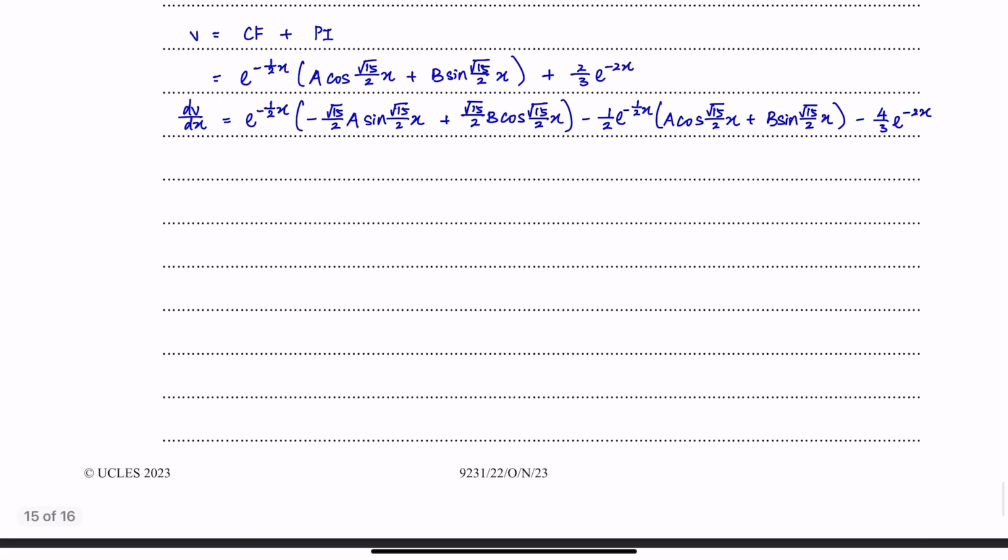Since our equation is still in v, we need to find the values of v and dv/dx in each case. So when x equals 0, y equals 1, dy/dx equals negative 3/8. So v is y to the power of 4, so it's 1 to the 4, which is also 1.